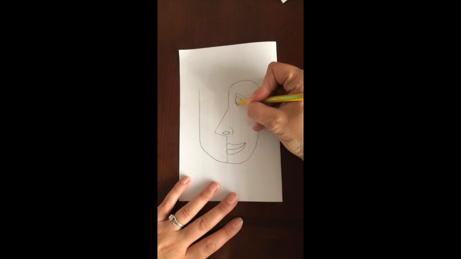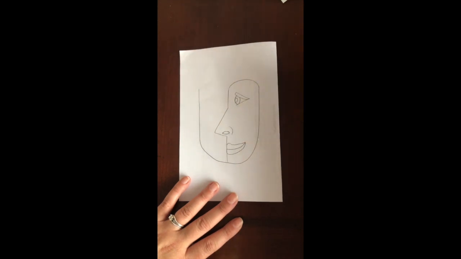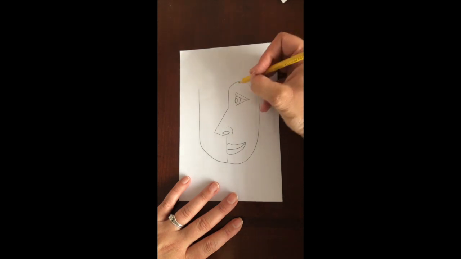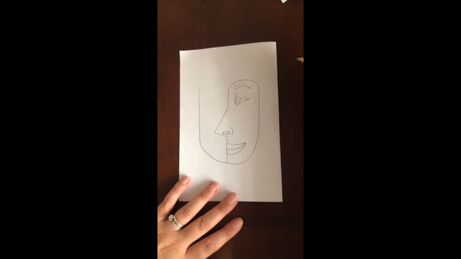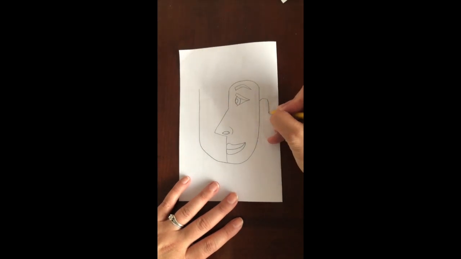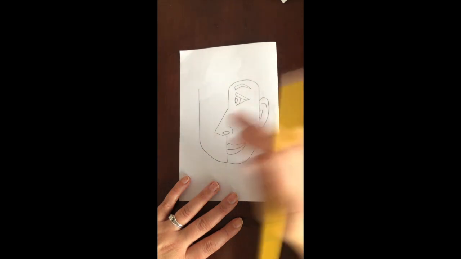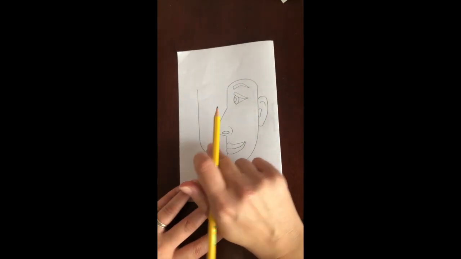And then I'm going to put a little oval in here, which is going to end up being my pupil, that little black part inside of our eyes. I want to add an eyebrow. You can make it more curved or thicker, however you want. That's up to you. I want to add an ear. Okay. And now what I think I'm going to do is work on the other side of the face.